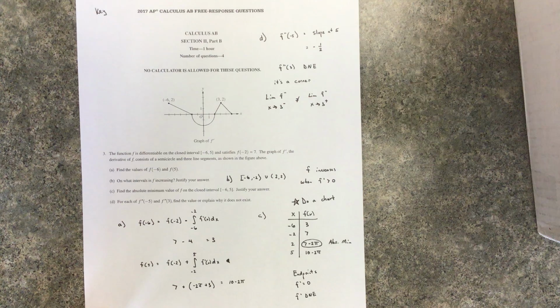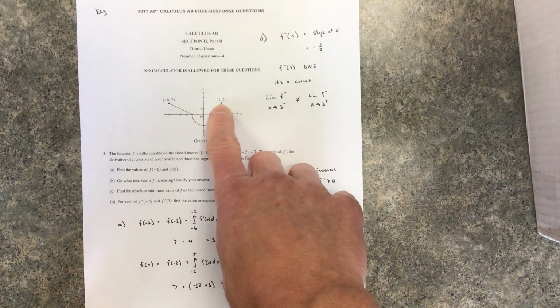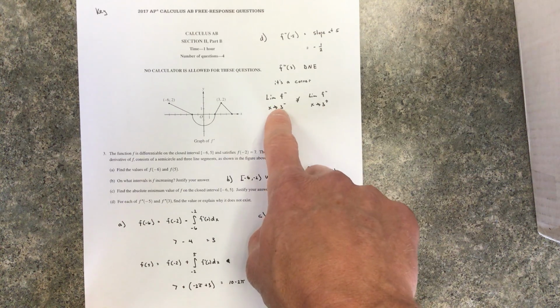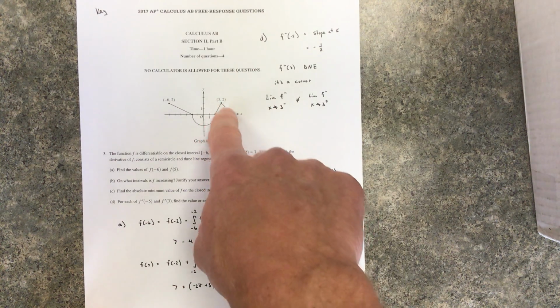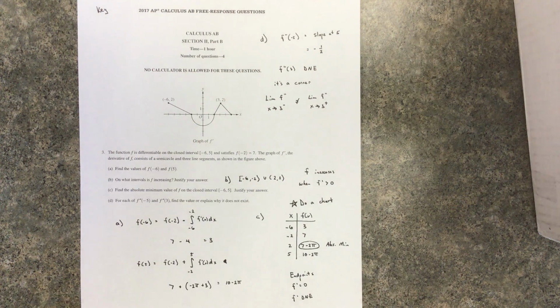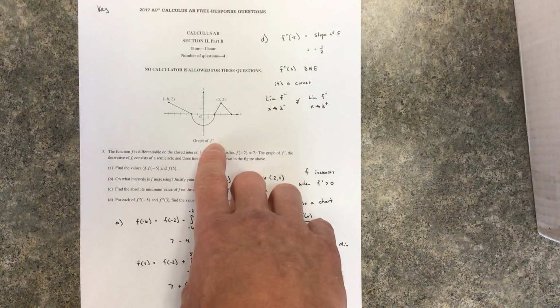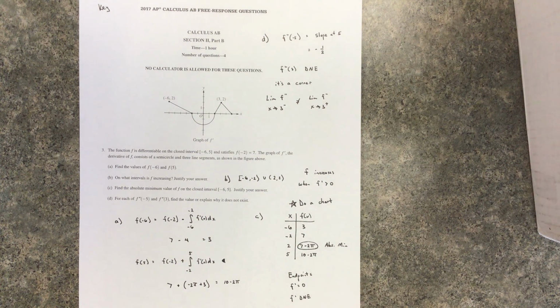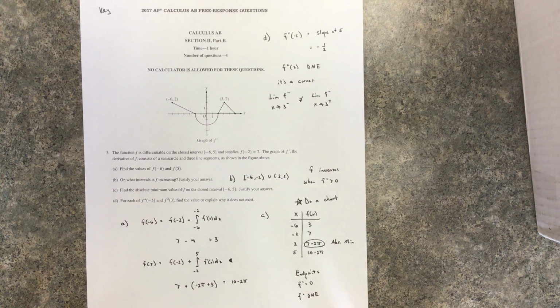And then we want the slope at 3. Well, we know the slope at 3 does not exist, right? It's a corner, or you could say that the limit of this and the limit of that do not agree, right? It goes from a positive slope to a negative slope instantly. So the derivative of f prime doesn't exist, which is f double prime. Okay? So those are the graph of the derivative questions.